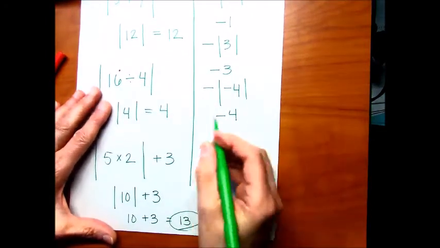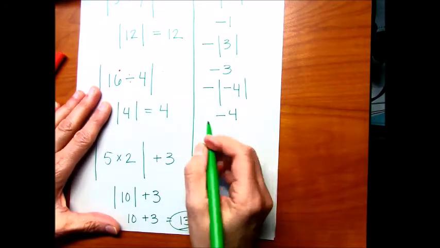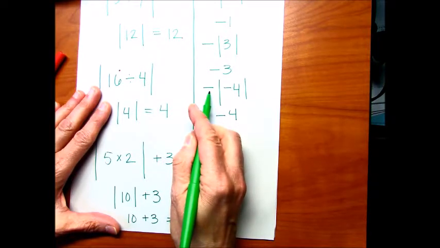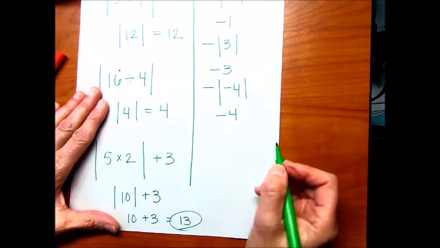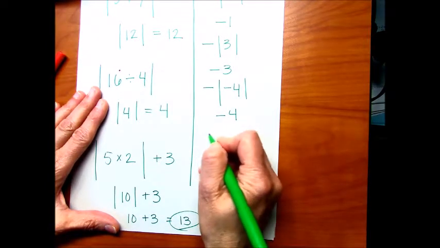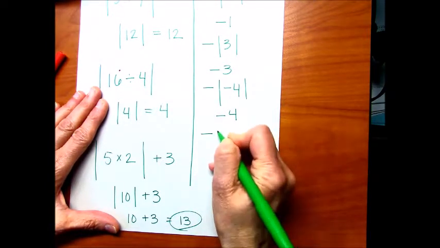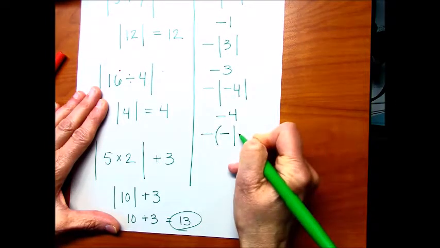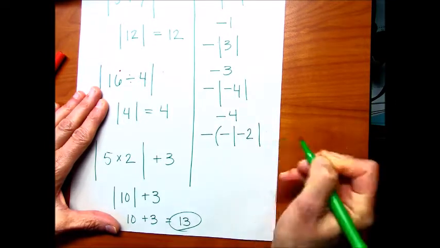Now sometimes we will have a series of negatives within parentheses. And so let me write down an example for you. Say we have negative, negative 2. Okay, here we go.